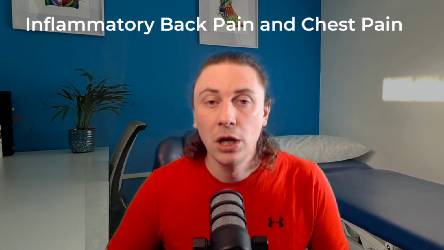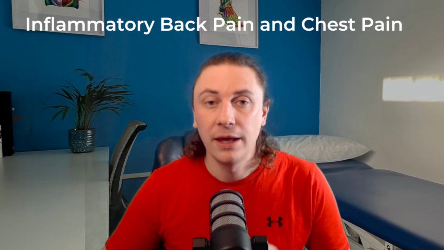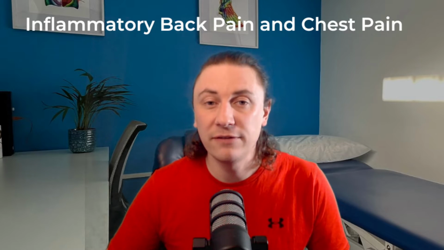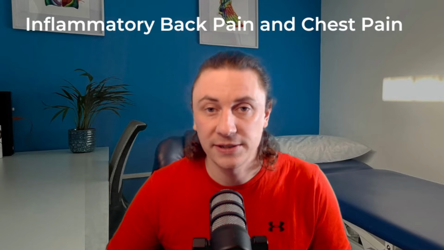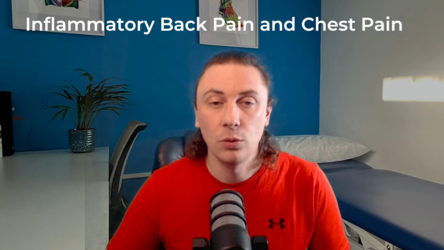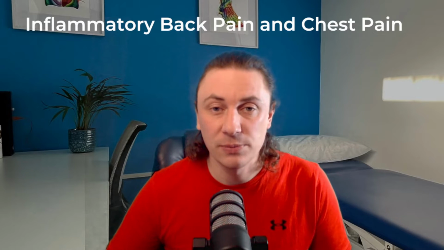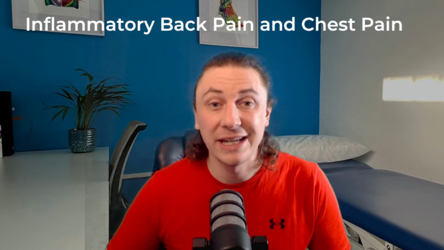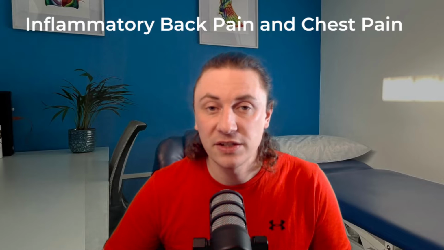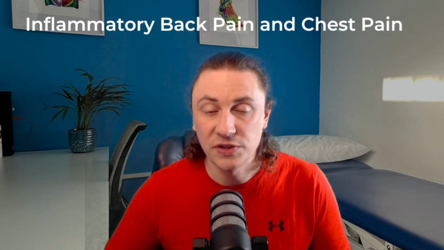There are two obvious types of chest pain that are directly related to inflammatory back pain, and these are costochondritis, and I'll explain what that is in a minute, and also inflammation of the sternoclavicular joint. Inflammation of the sternoclavicular joint is actually very common with types of inflammatory back pain. The most common type of inflammatory back pain is ankylosing spondylitis. There are some other types as well related to psoriasis or inflammatory bowel disease like Crohn's disease or ulcerative colitis, and they all roughly look about the same, except they just have slightly different causes.